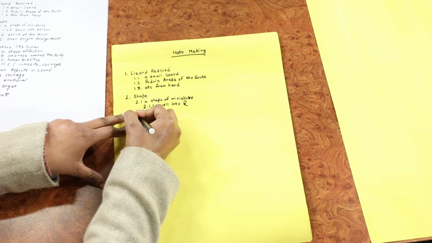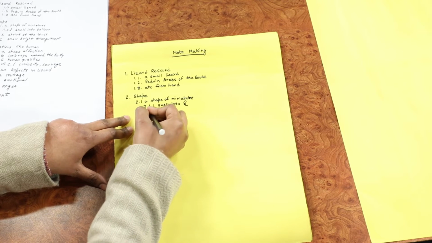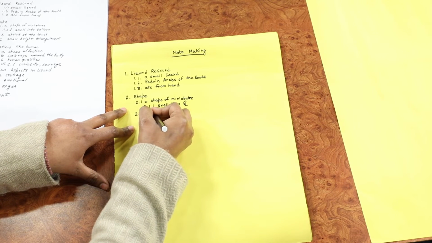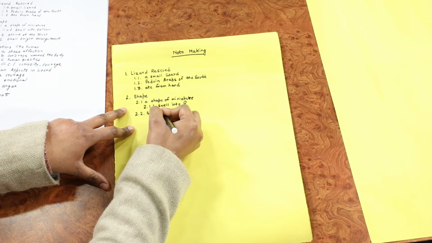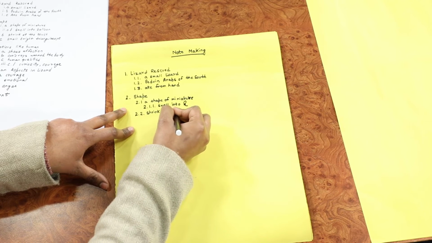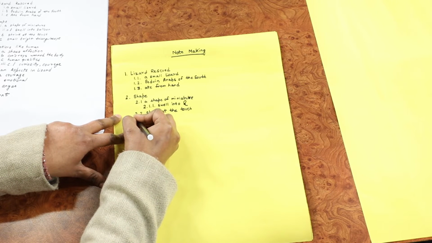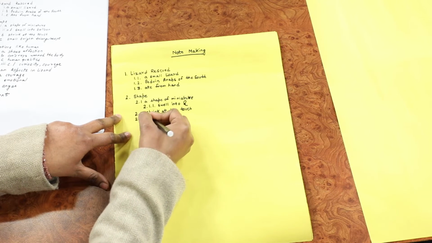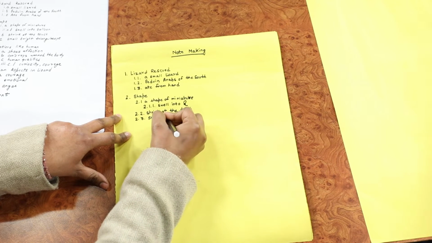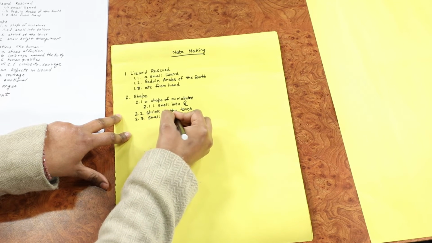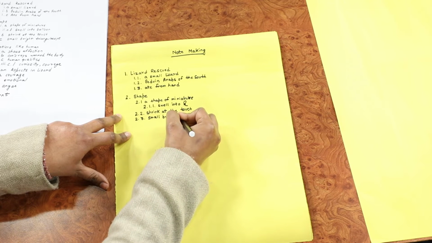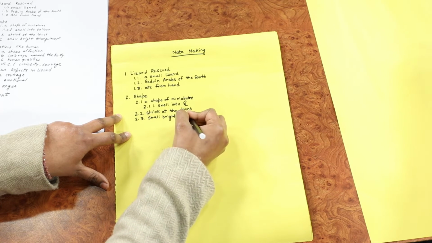Then second subpoint, shrink at the touch. And third subpoint, small, bright, triangular eyes.